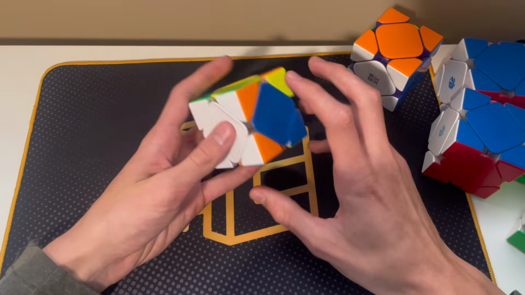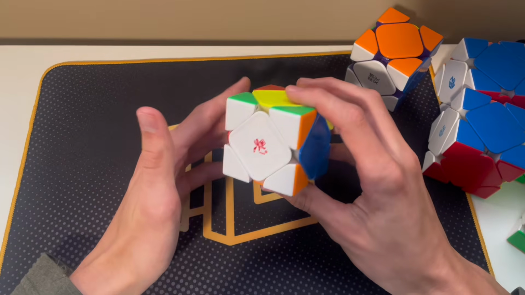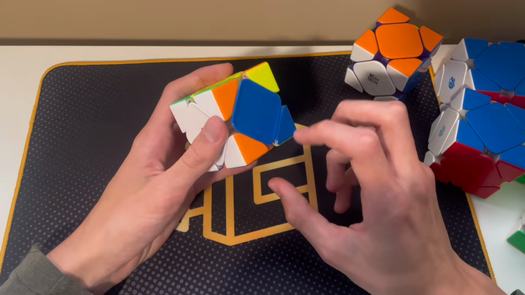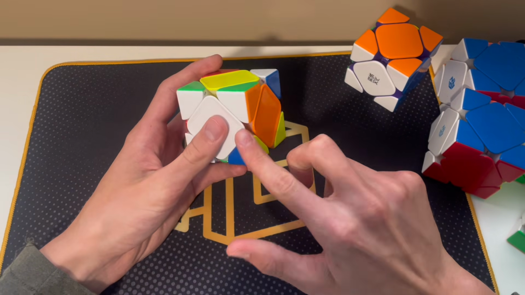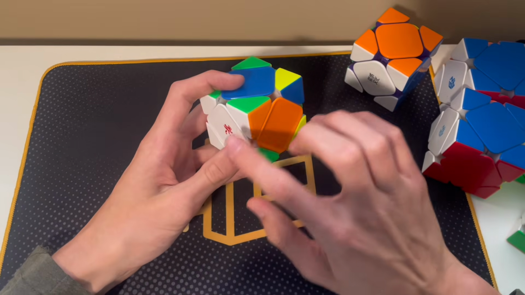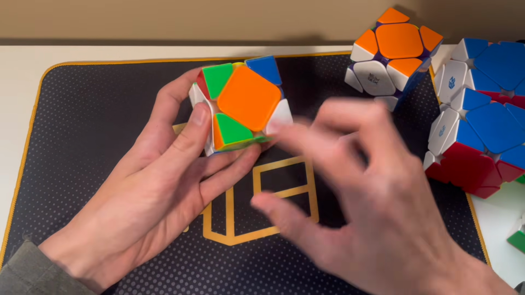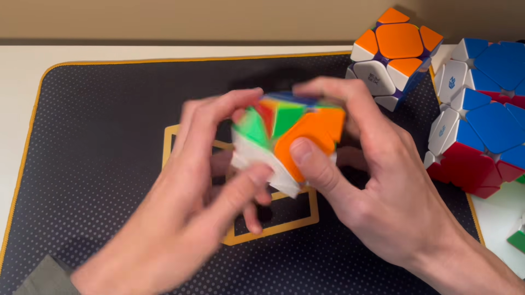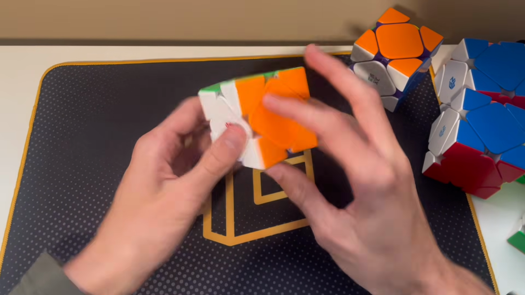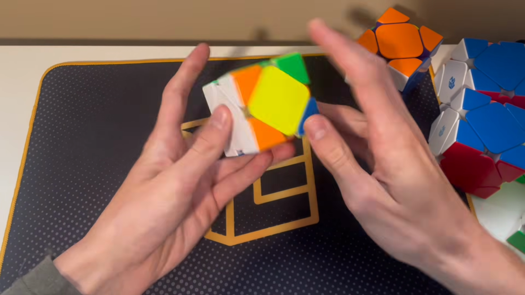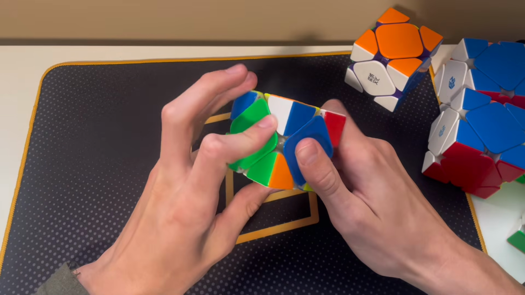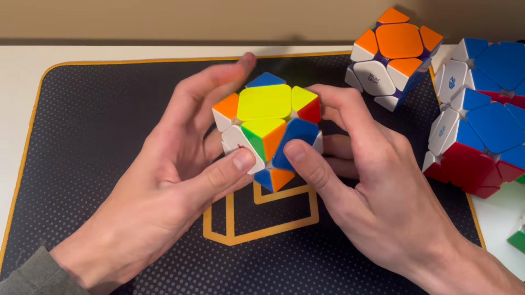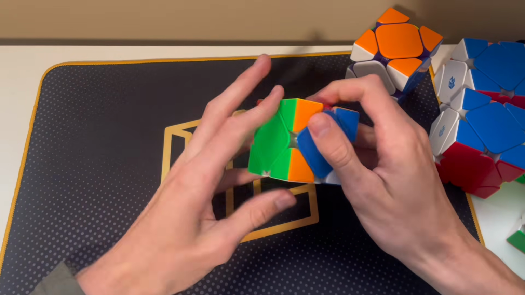Now for this one, this is quite a long alg, but it's quite spammy, so what you're going to do is an R, take this corner out to here, take this corner out to here, take this corner out to here, and then insert this corner. So one more time. Take it out, take it out, take it out, insert.